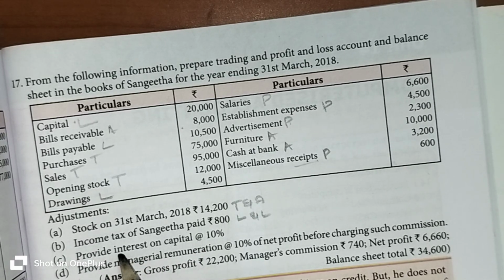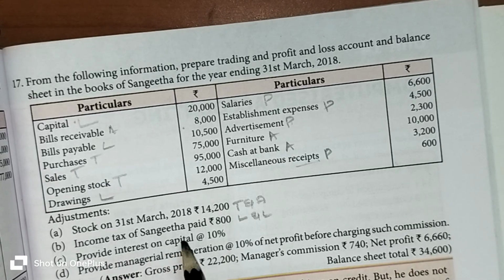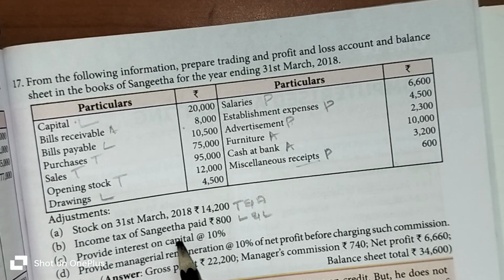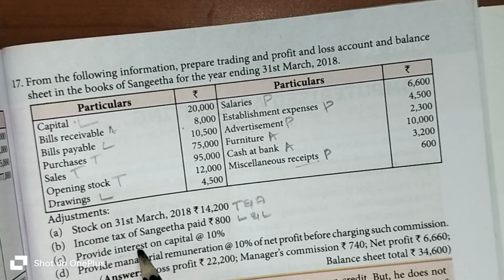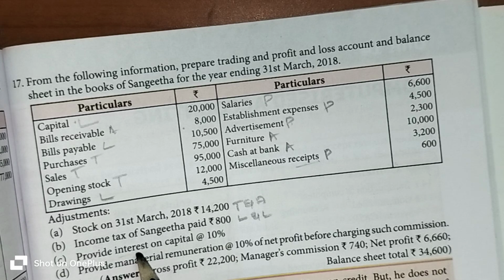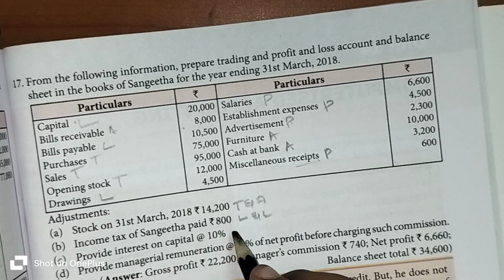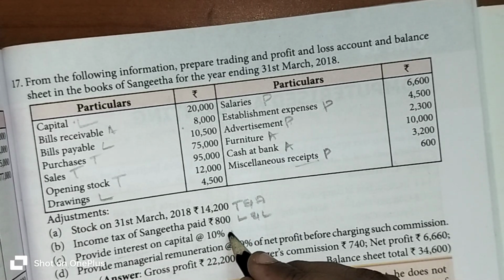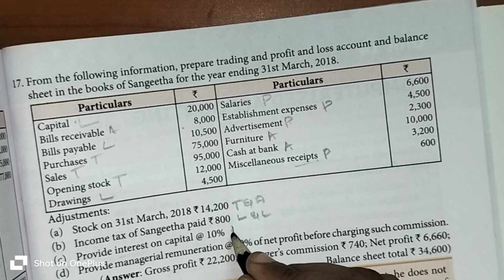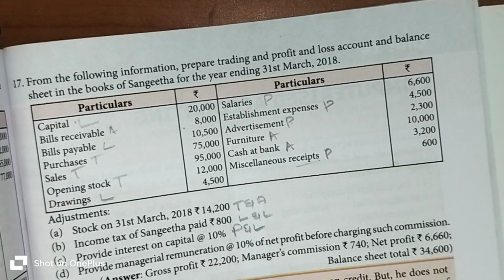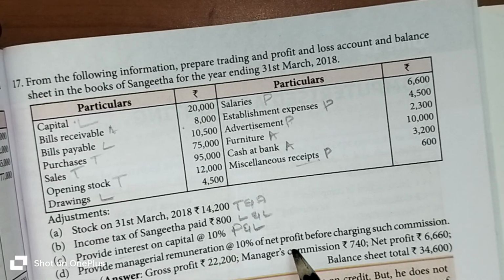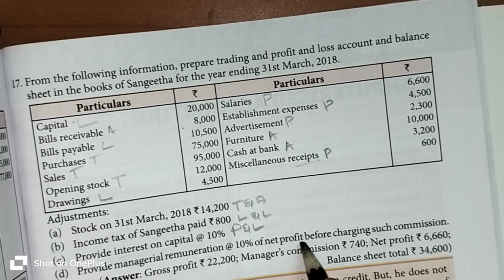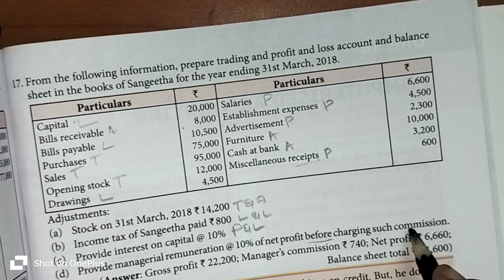Provide interest on capital. Interest on capital 10% means it is, from the business point of view, an indirect expense, goes to profit and loss account and liability side. Provide managerial remuneration 10% of net profit before charging such commission.